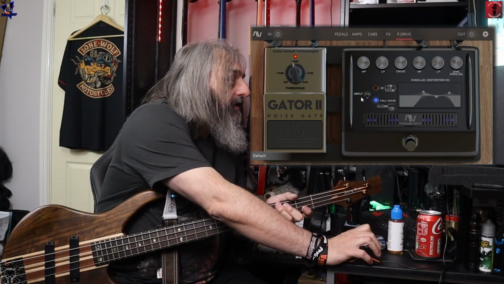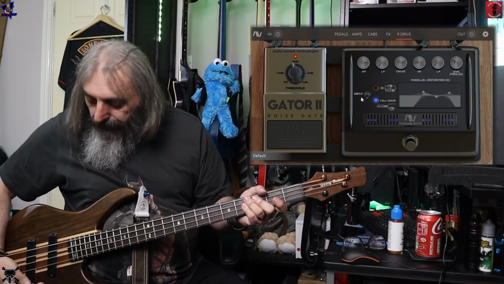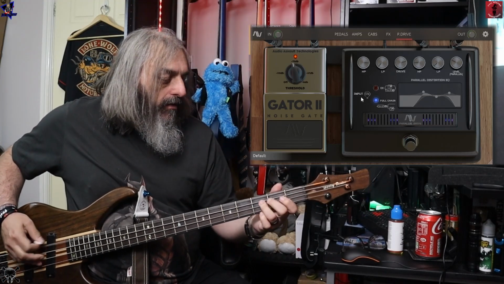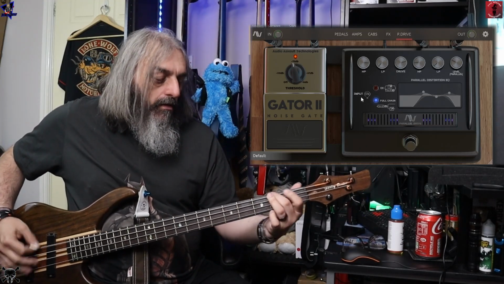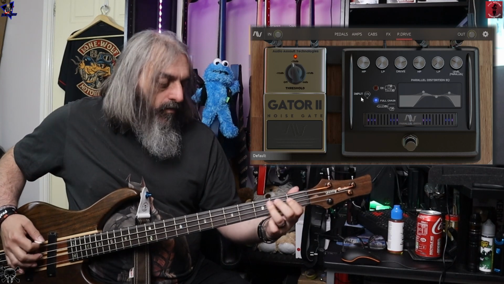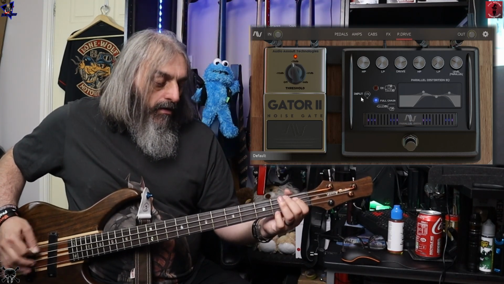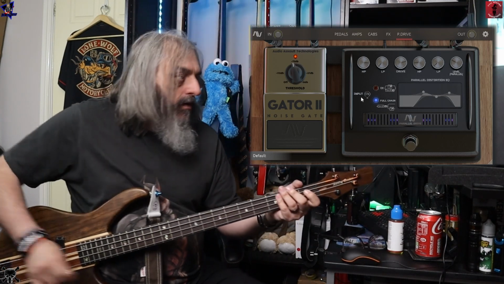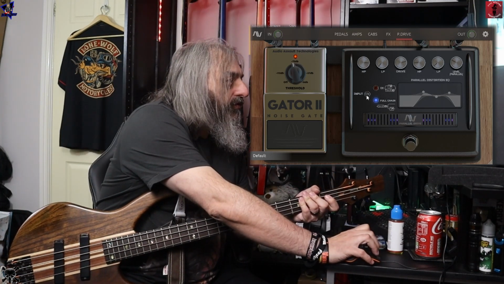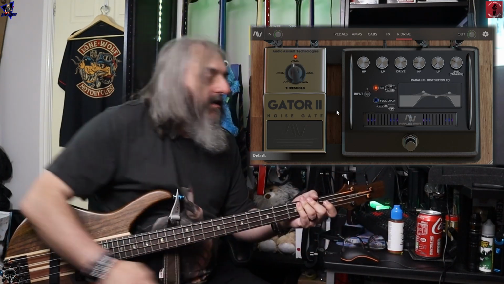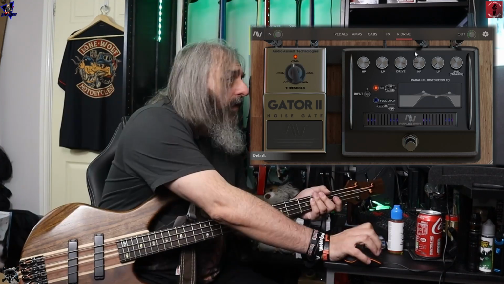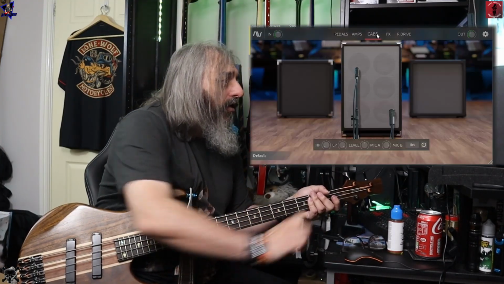Or if you wanted, you could have the full chain going through this. If I was going to use it this way, I'd have it on the DI just to have as a blend in. Also, let me go back to the cabs.